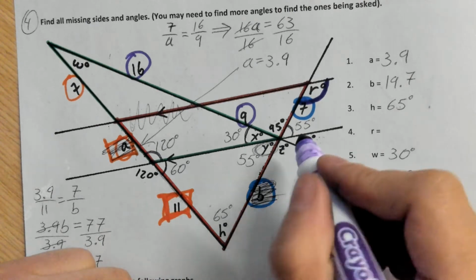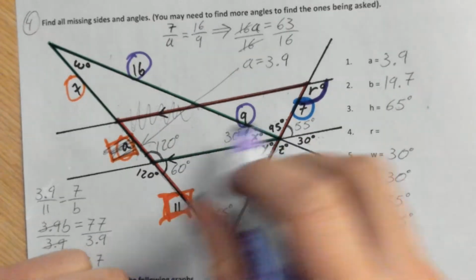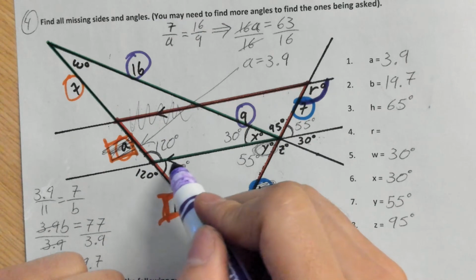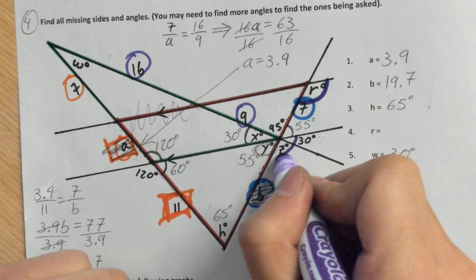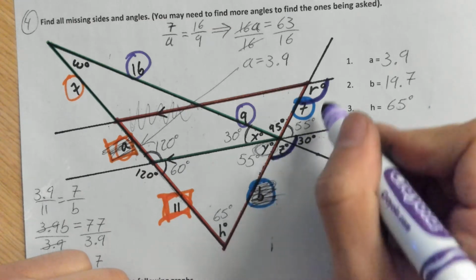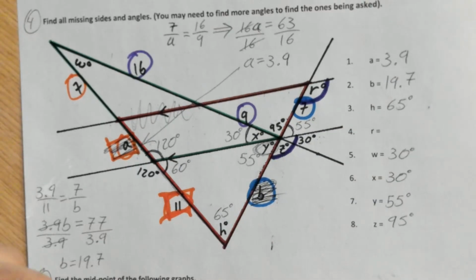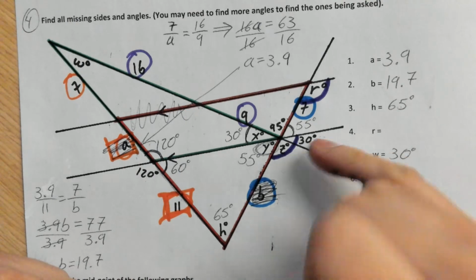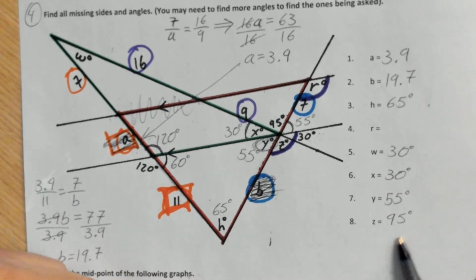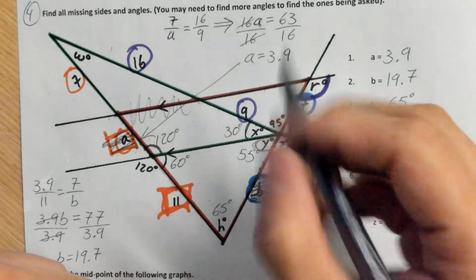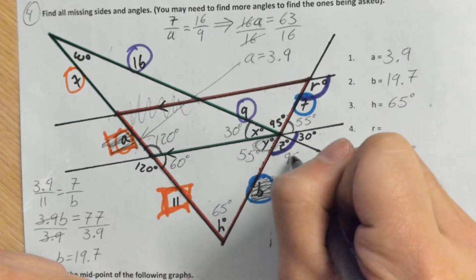Well, notice over here, because these two lines are parallel, you can see the parallel symbols, these angles right here are going to be the same as R. So this is 30, and then Z was 95. Remember, we found the value of Z to be 95 degrees.